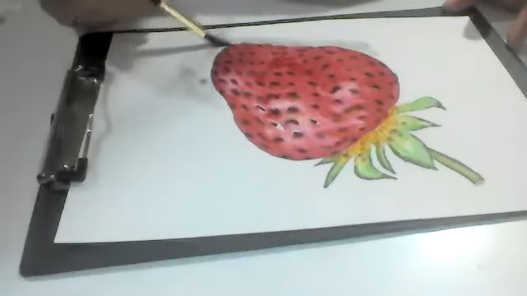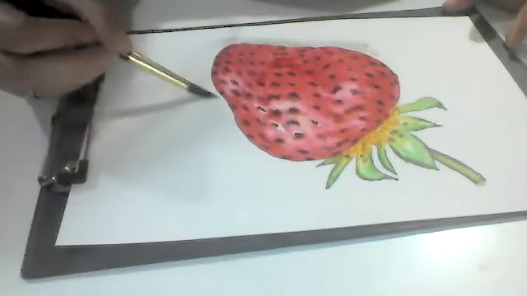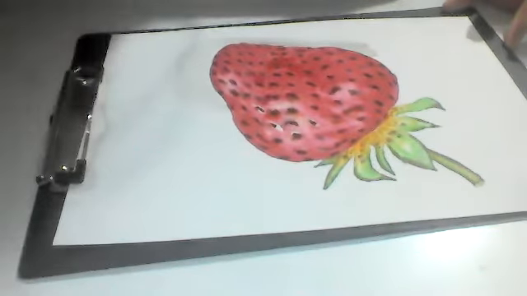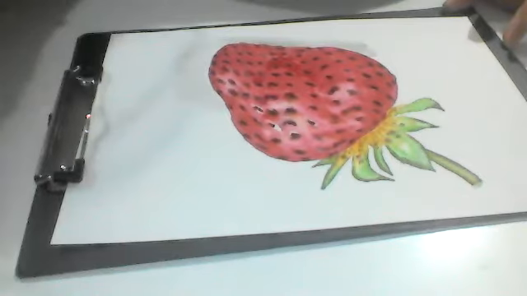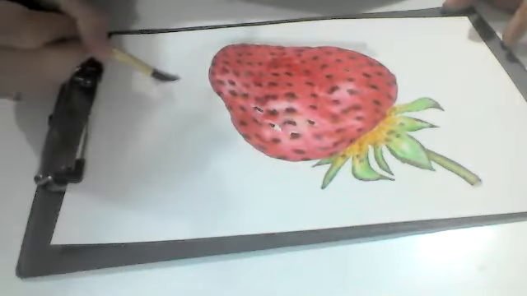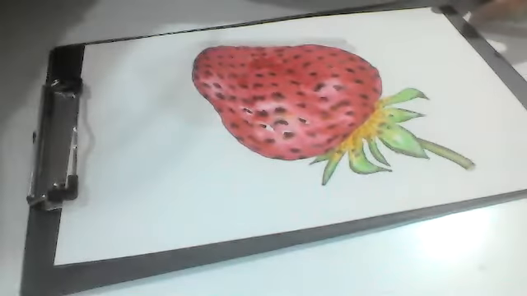So let's just dip the brush in water and extend that here. Okay. Oops.